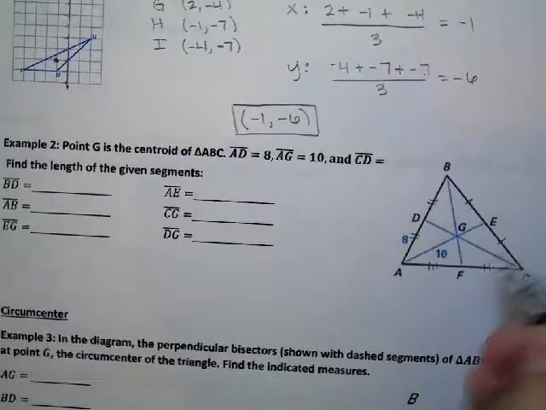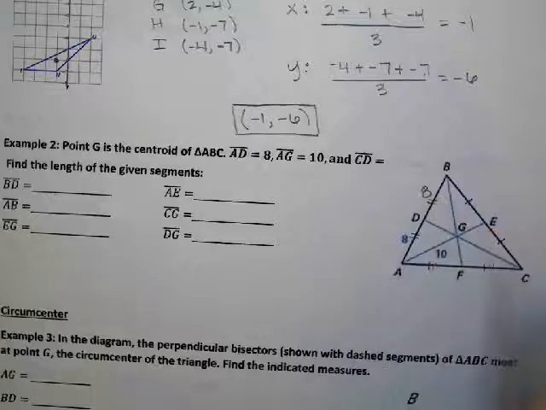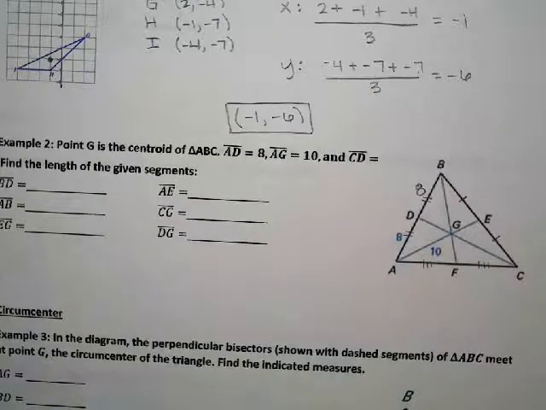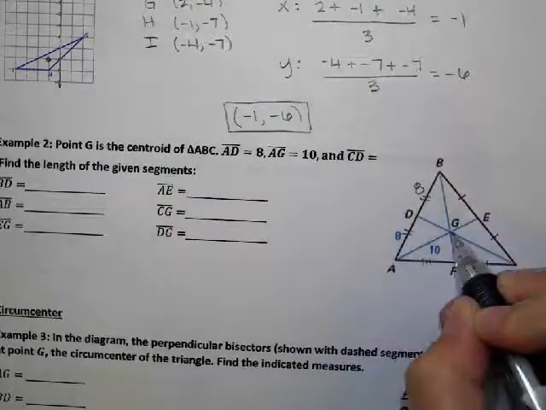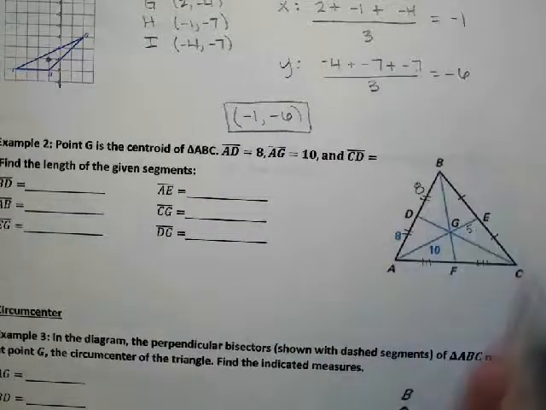So the first thing I'm going to do is say, okay, if this is 8, then this is 8. That's the first thing I'm going to do, because that's how medians work. AG is 10, so if this is 10, here's the 2-to-1 ratio. If that's 10, this is 5. There's the 2-to-1 ratio.